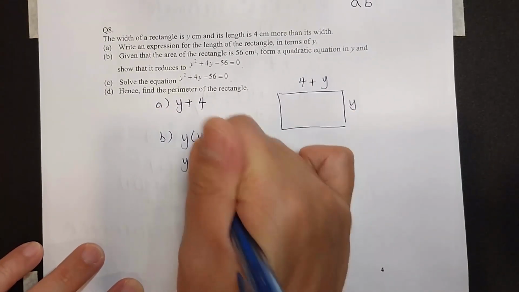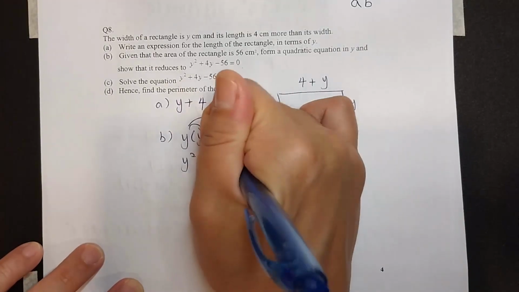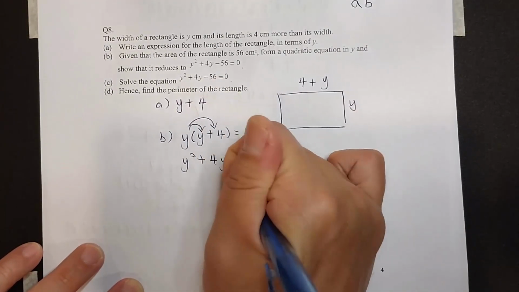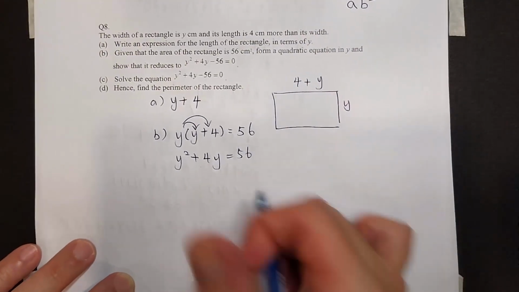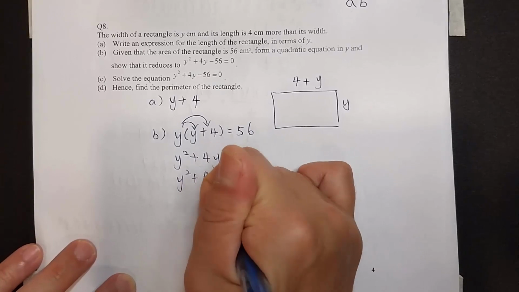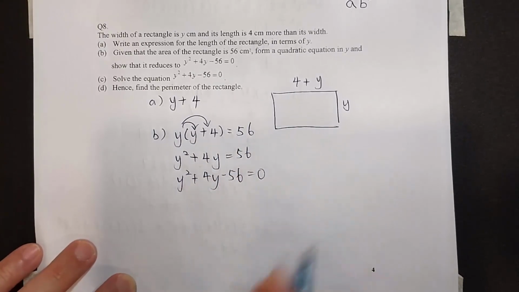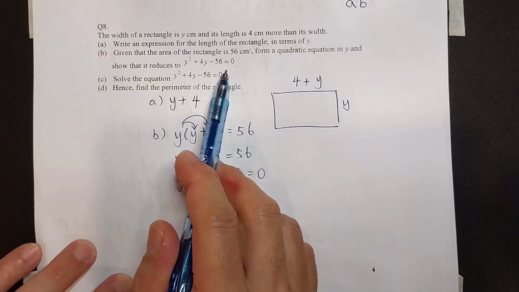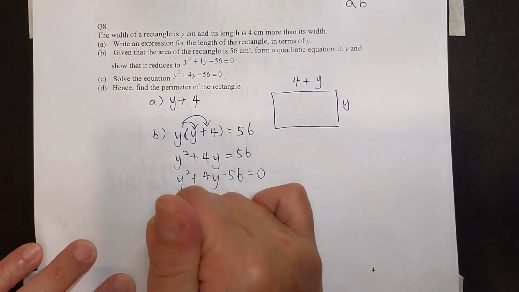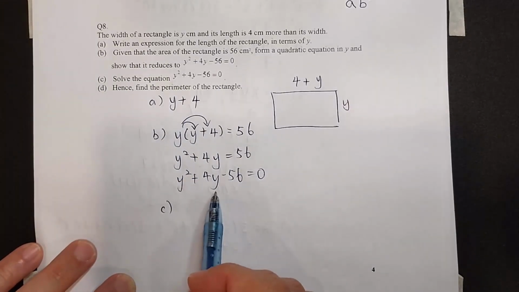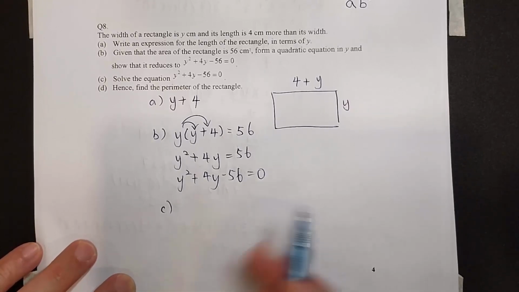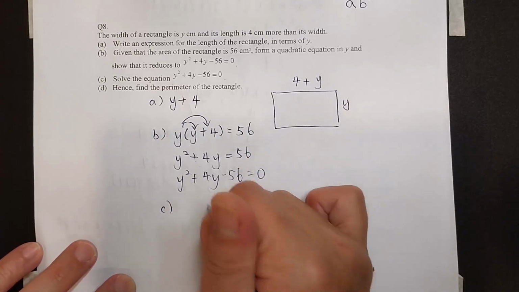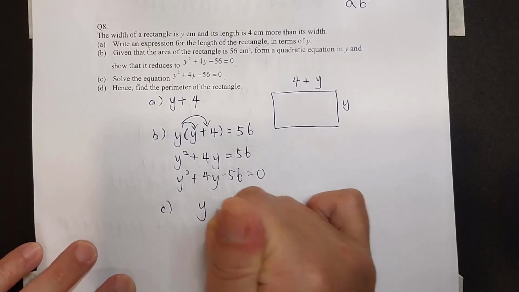Expanding this, we have y squared plus 4y equals to 56. Bring the 56 over, we will have y squared plus 4y minus 56 equals to 0. And that was what was given earlier. Now we are asked to solve this. Okay, if we are not confident of factorizing this, like the numbers are a bit too big, what we can do is we can use the formula. Okay, it is always good to use the formula whenever we are unsure.